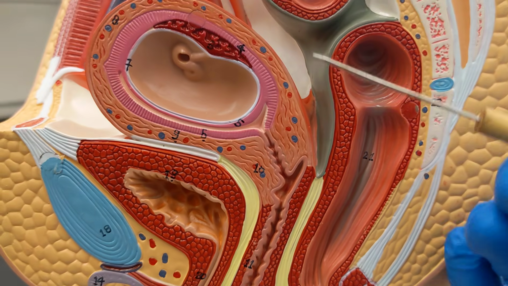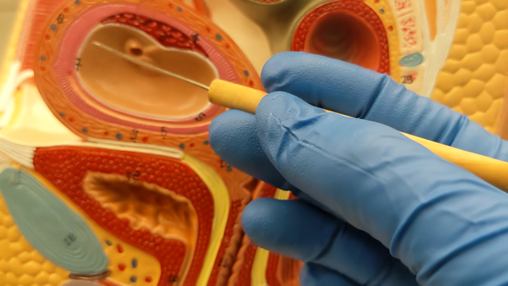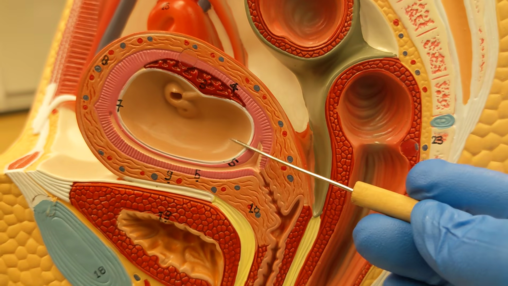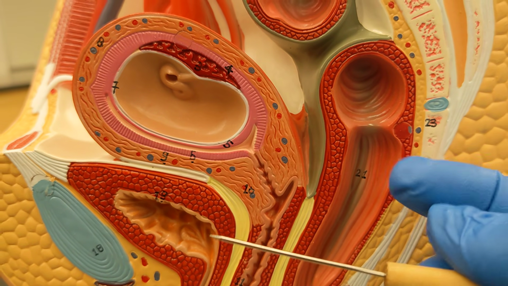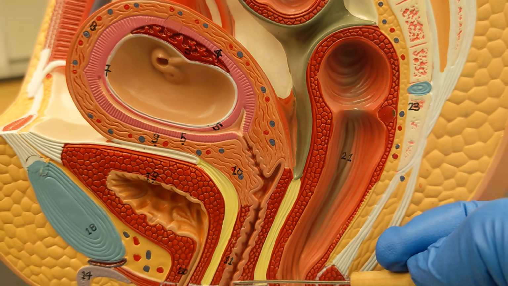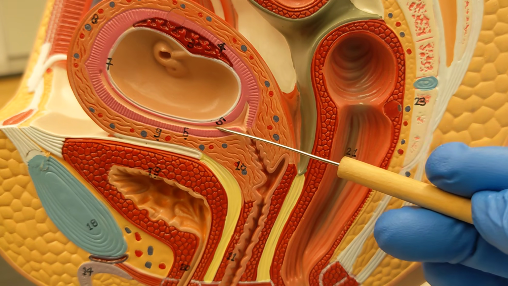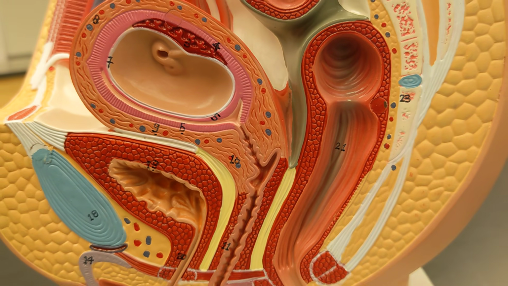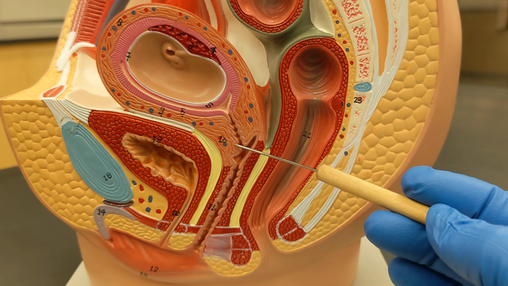What we can also see here is that there is a sac in which the fetus is residing and developing. This sac is filled with fluid, and so when your water breaks, that fluid from this sac is what is ejected from the uterus. And so this sac is called the amniotic sac. Okay. So those are the urinary and reproductive structures.